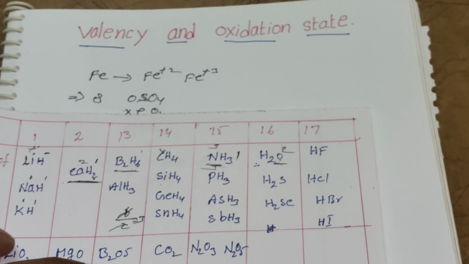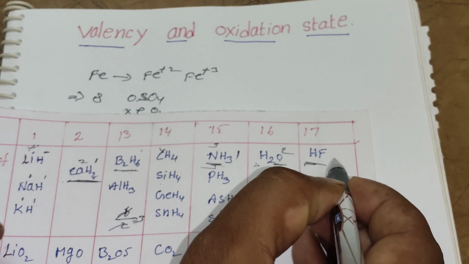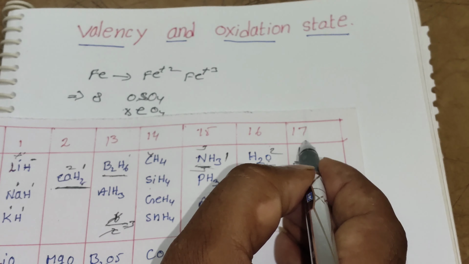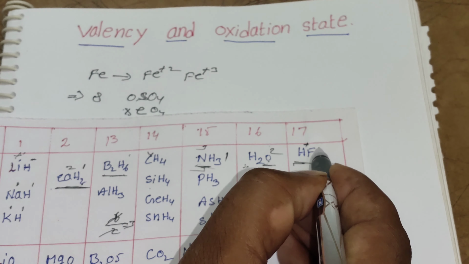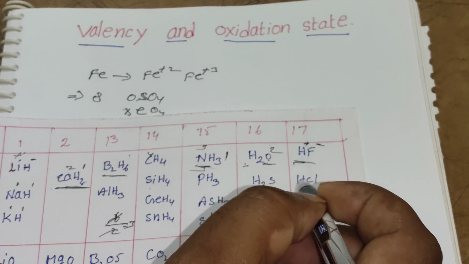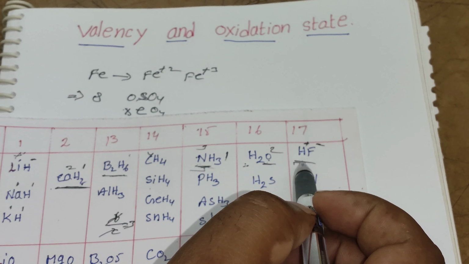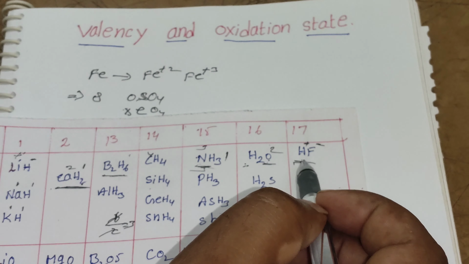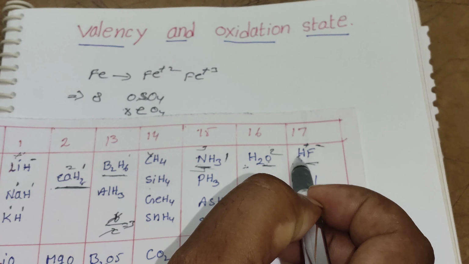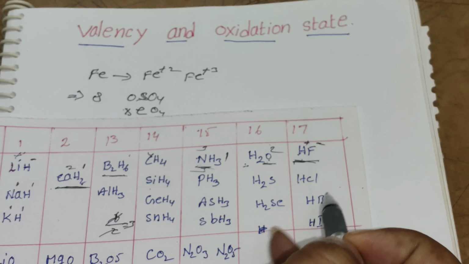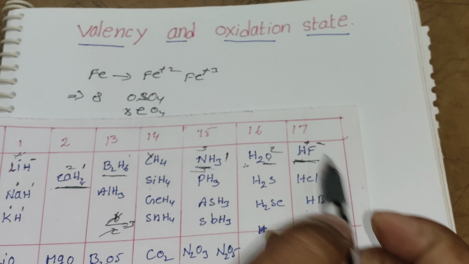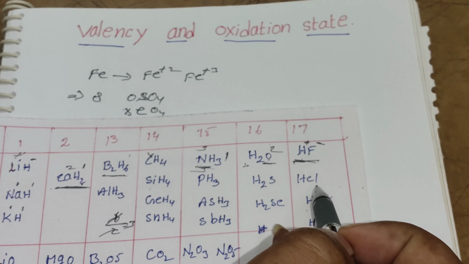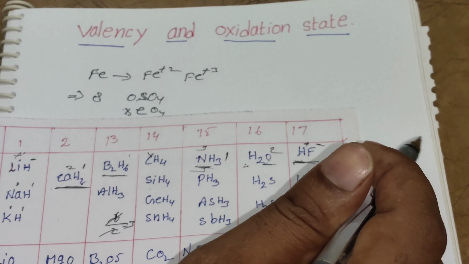And 17th group element, hydrogen fluoride. Do you know that here the hydrogen valence is +1 and fluorine valence is -1. So the 17th group element commonly shows valence 1. Why? Because it is binding with only one hydrogen, along with hydrogen chloride, hydrogen bromide, hydrogen iodide. Here the 17th group element will show 1 valency, -1 valency.